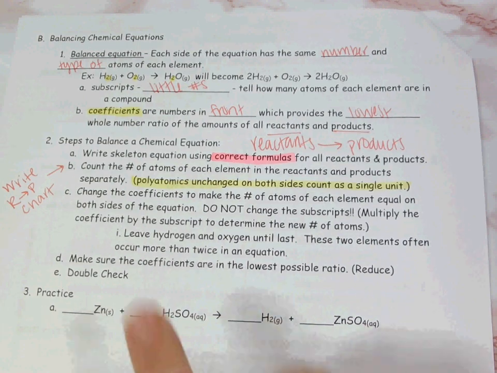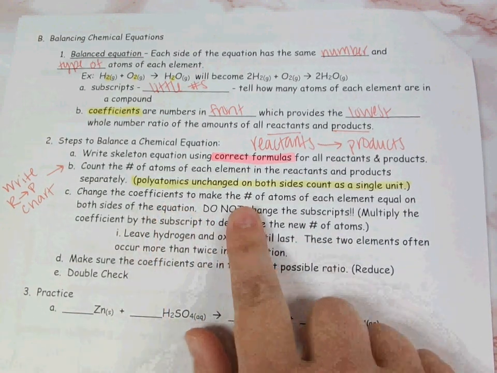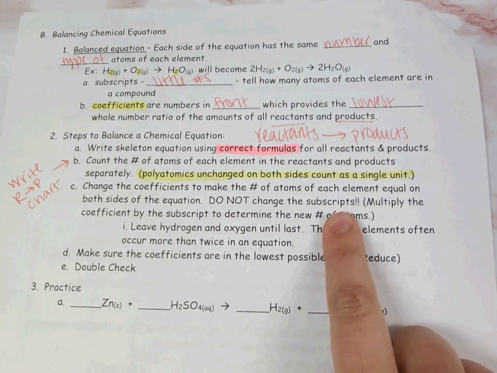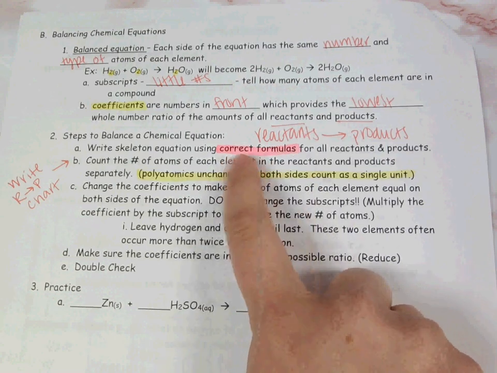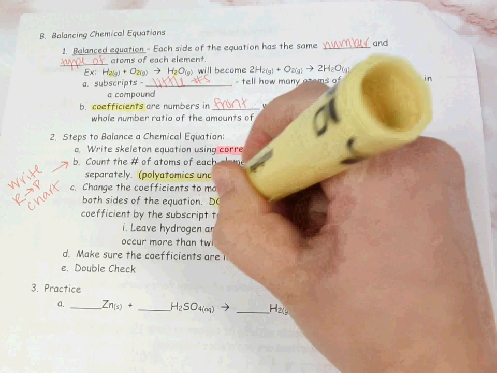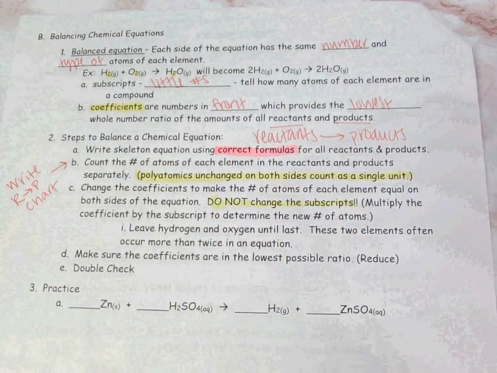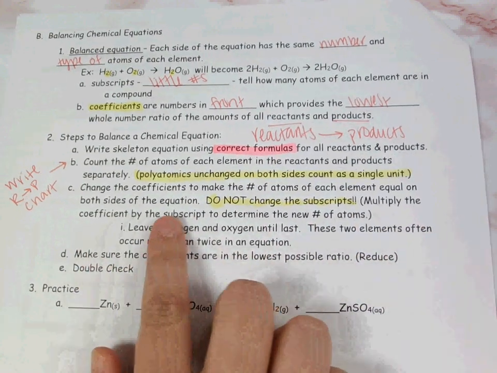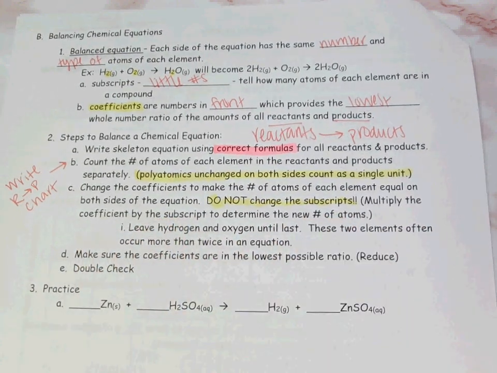And then you'll change the coefficients only to make the number of atoms of each element equal on both sides of the equation. You will never change the subscripts, because if you change the subscript, you're changing what the formula is, and if you have the correct formulas to begin with, you don't want to change those. So the subscripts will not change as long as you wrote them correctly in the first place. If you have a coefficient on something that has a subscript, you will multiply it out, basically distribute that to everything that's in that compound.